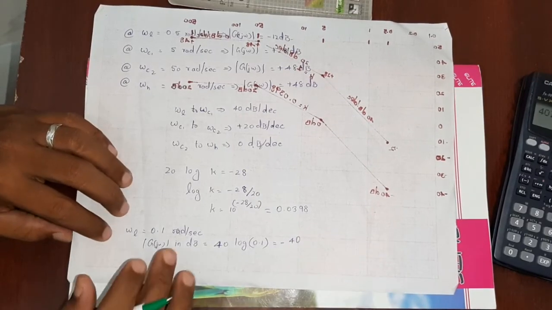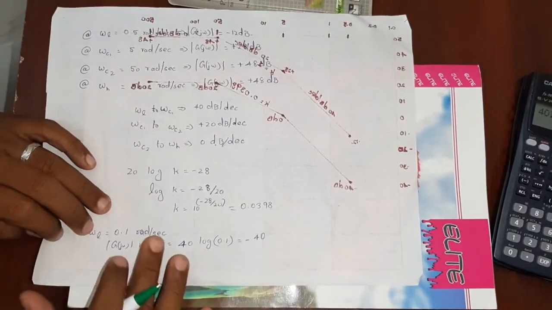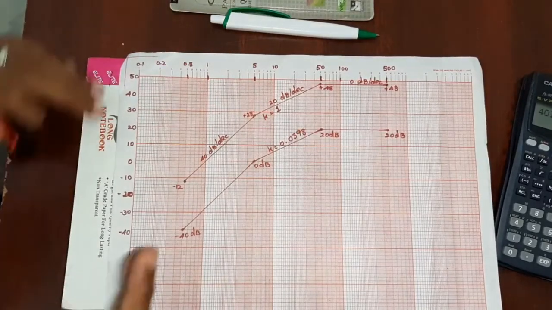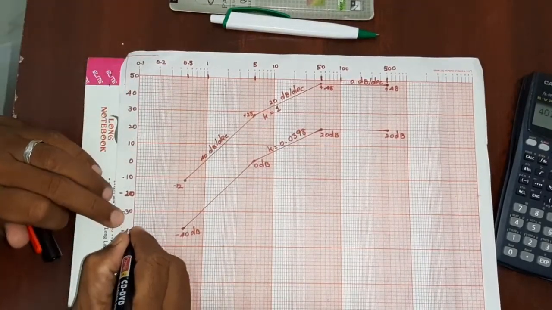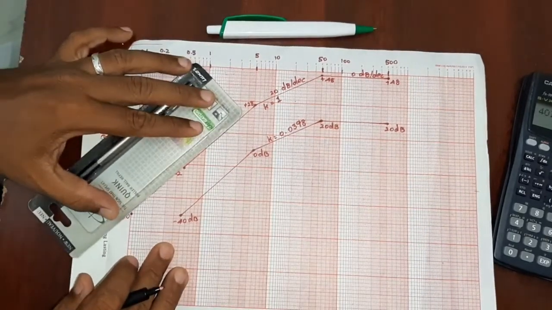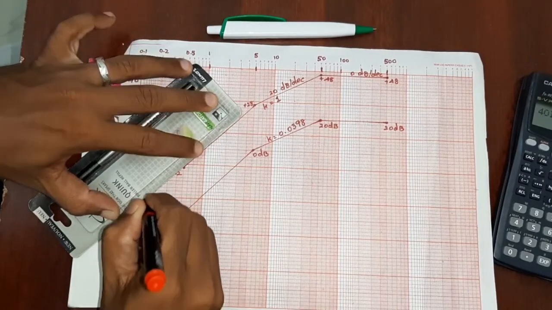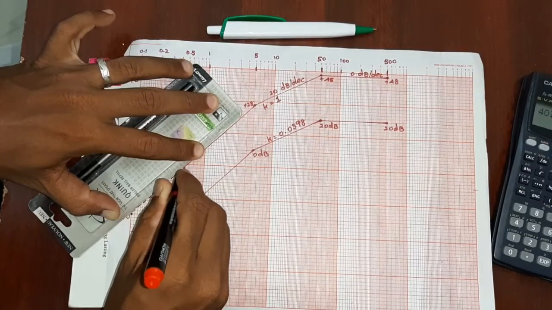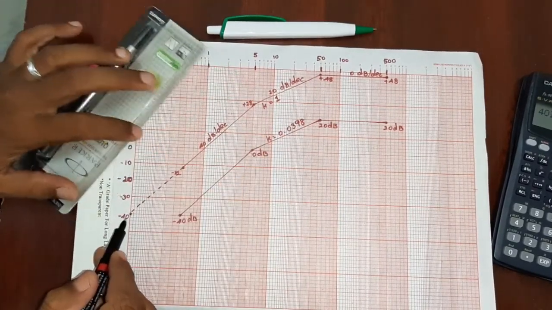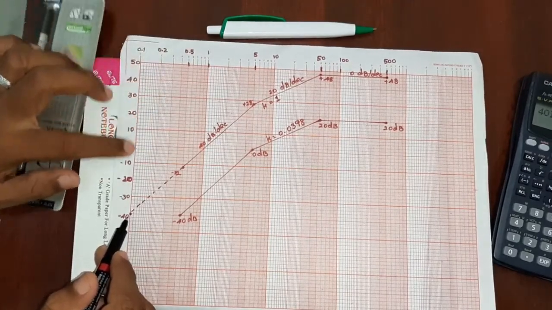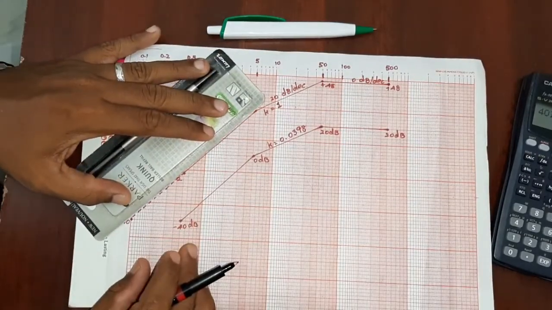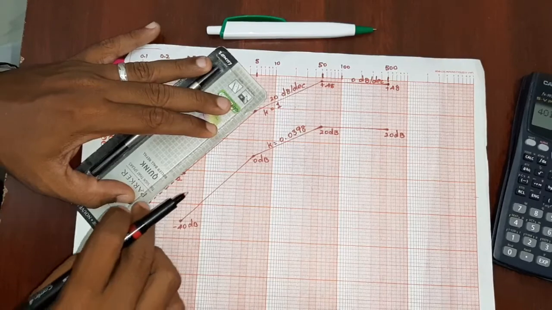At omega equal to 0.1 it should reach minus 40. So this is 0.1 and this is minus 40. If I draw a line from this minus 40, it exactly coincides with this line. I have assumed omega L is 0.1 radians per second, got the magnitude as minus 40 dB, and when I plot from minus 40 dB, it is exactly coinciding with the previous line.